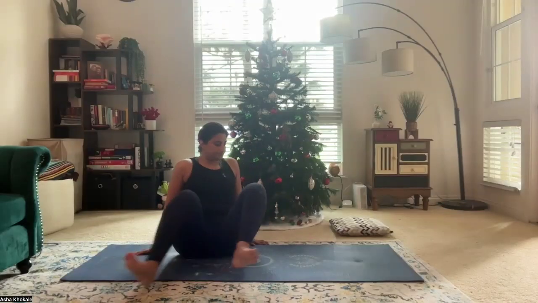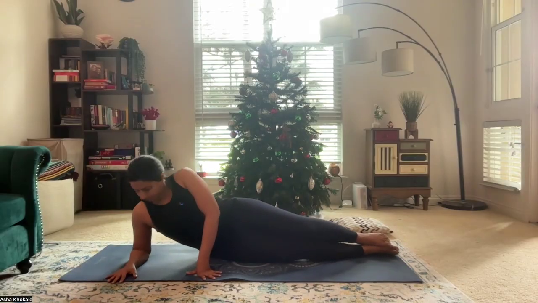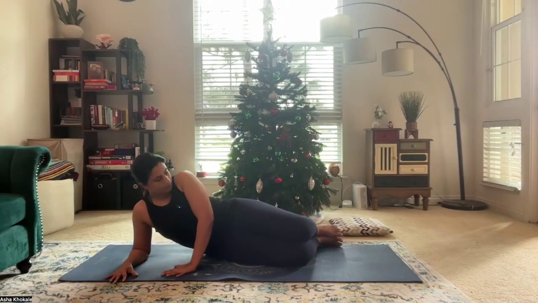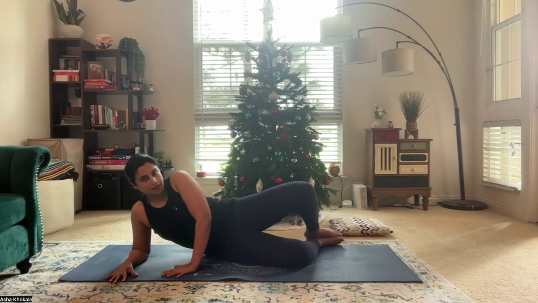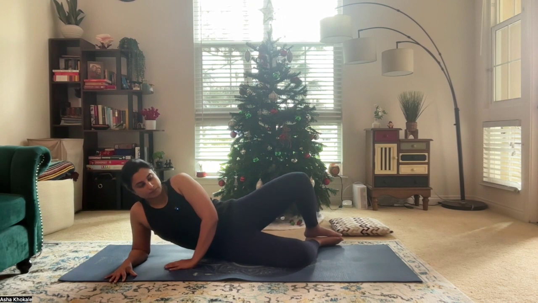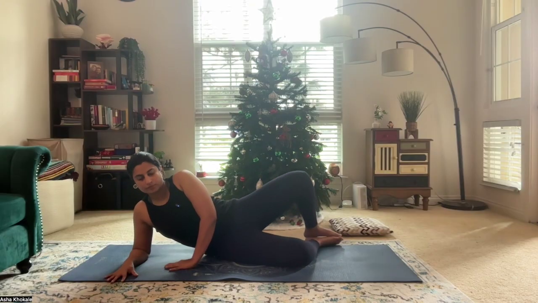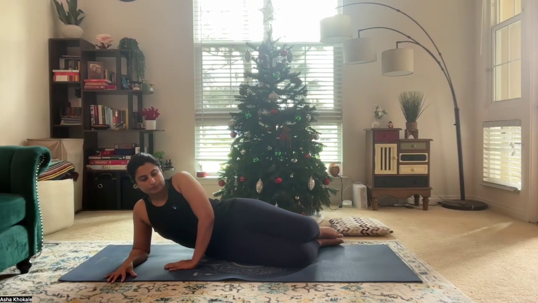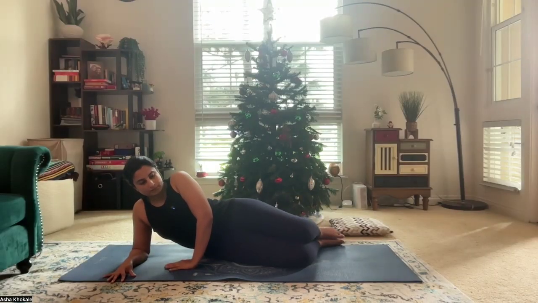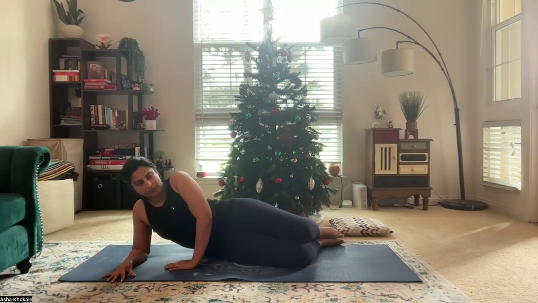Moving on to the other side. Make sure your body is straight. Shoulders directly below your elbow. Bend your knees. Inhale, lift your left knee up. And exhale. Inhale. And exhale. Last one.